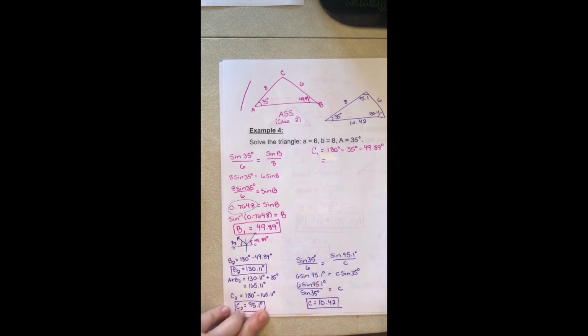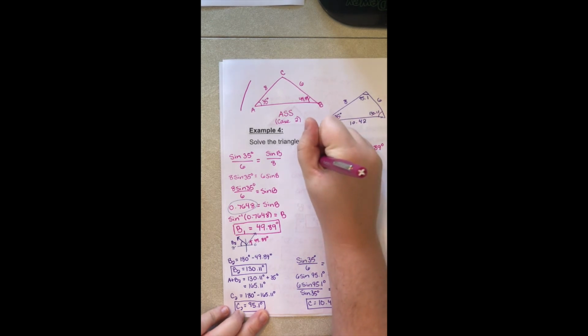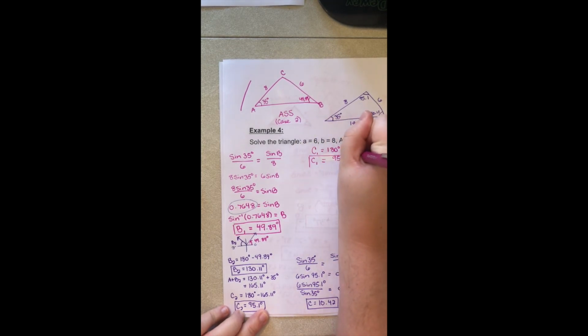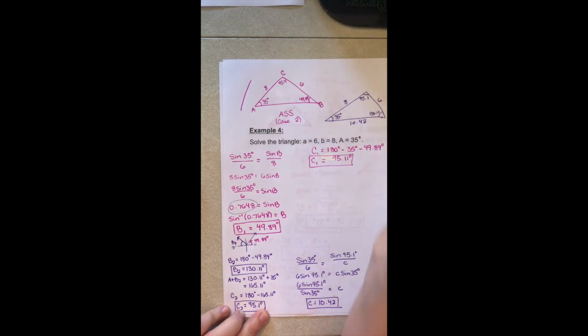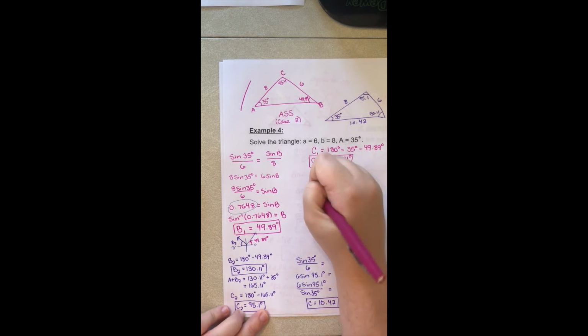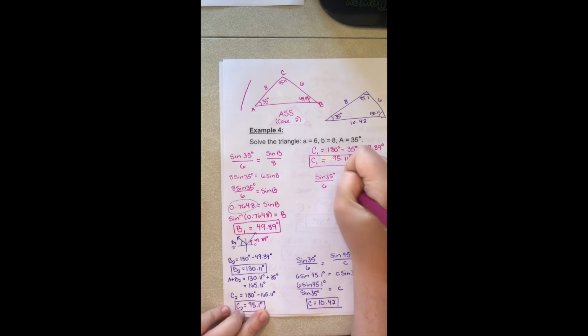So plugging that into your calculator, 180 minus 35, you get out a value of 95.11 degrees. So C1 was 95.11. From there, we need to find side C1. So that gives us sine of 35 degrees over 6 equals sine of 49.